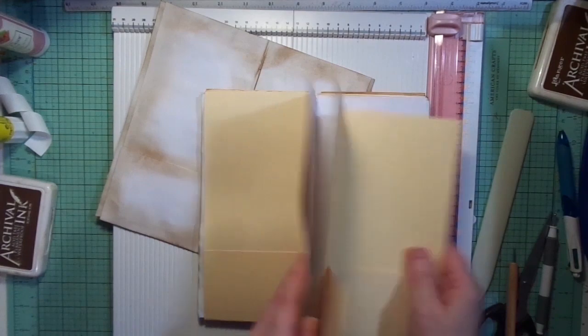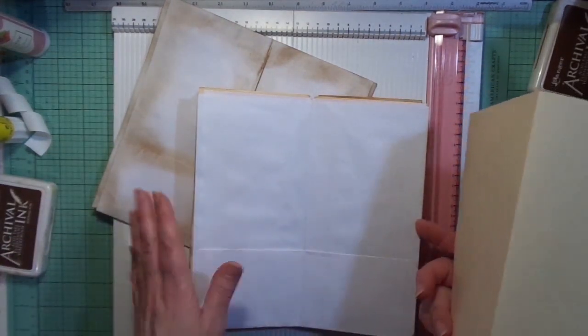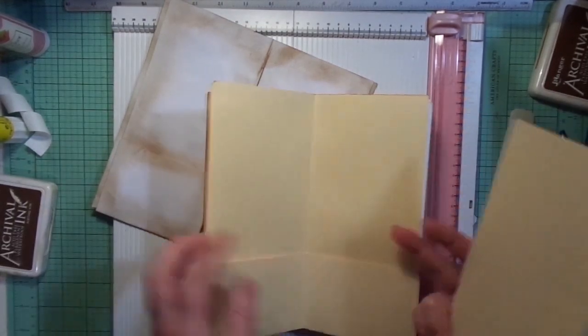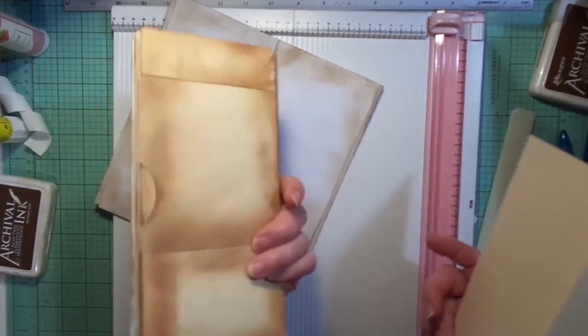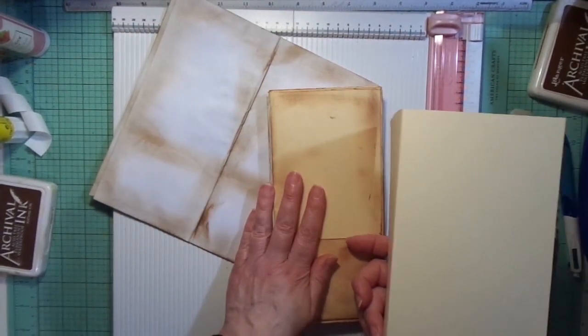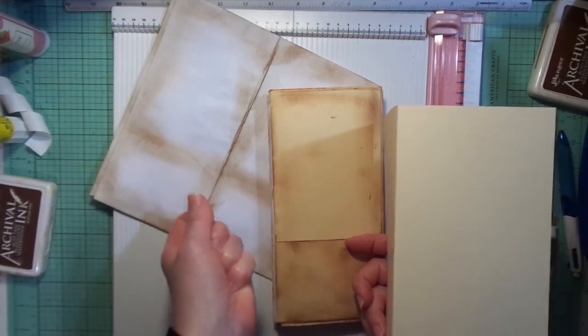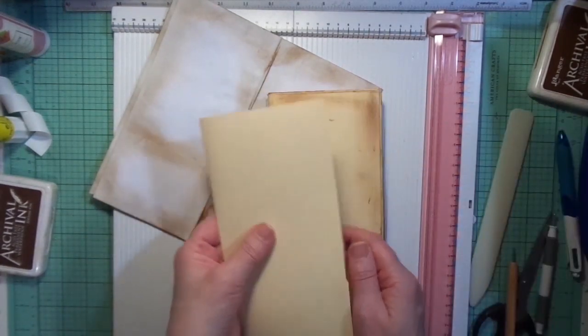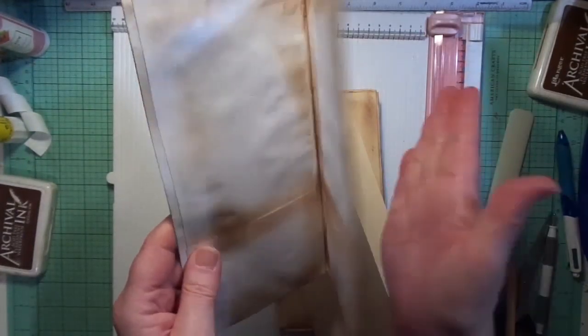Yeah, and cardstock will bulk it up, whereas these papers will not bulk it up. And you don't have to have hard cardstock on the front or at the back. But I kind of think it's a good idea. It will last longer. It'll give it more durability. And then the rest of it can be just these, stuck together.